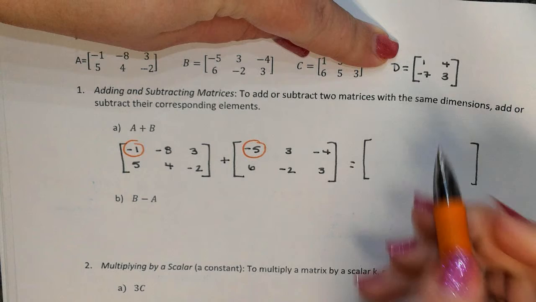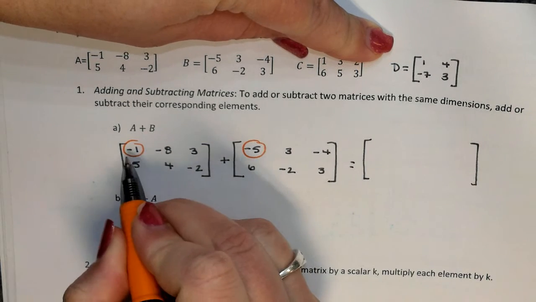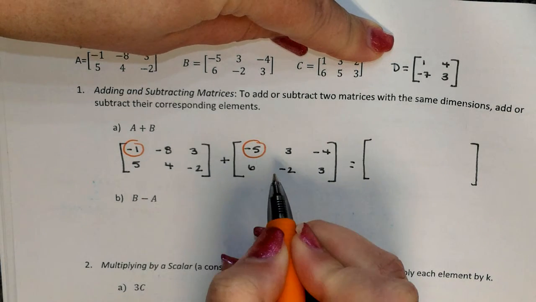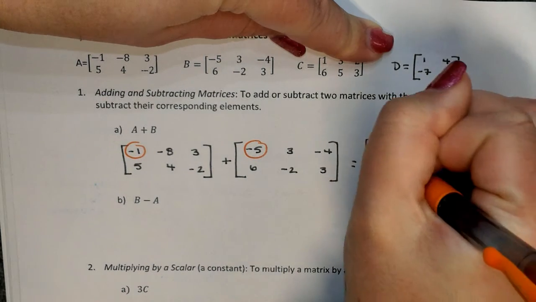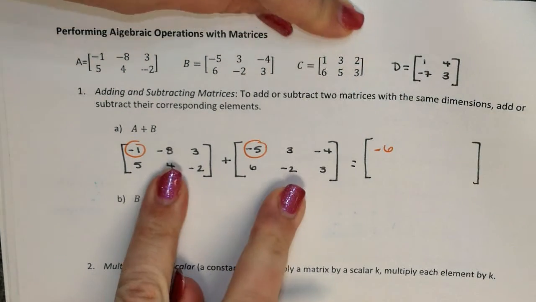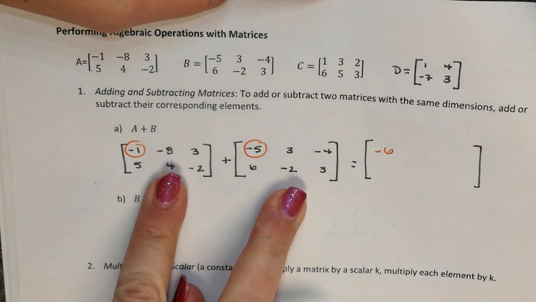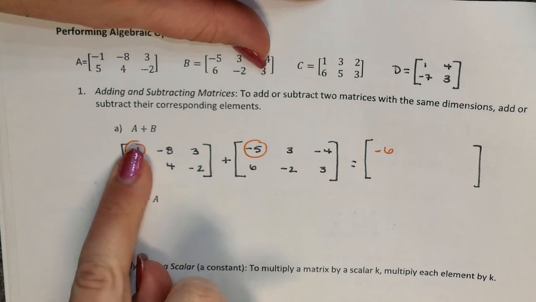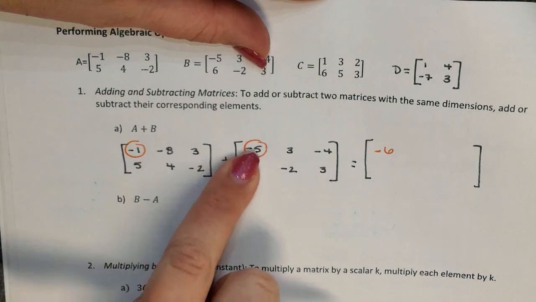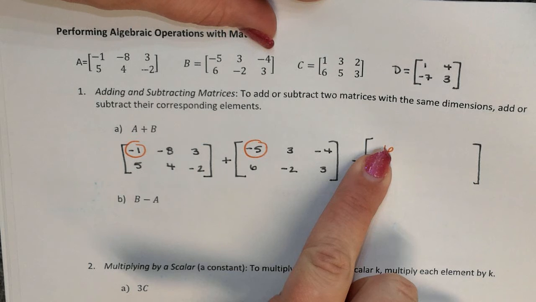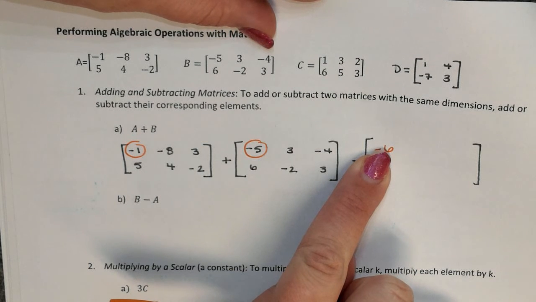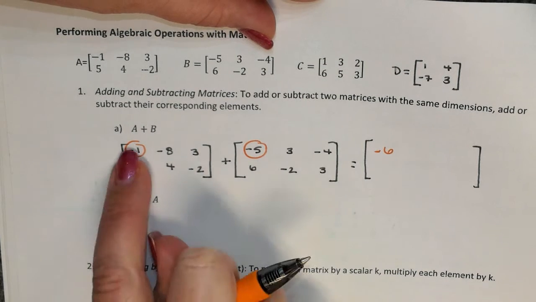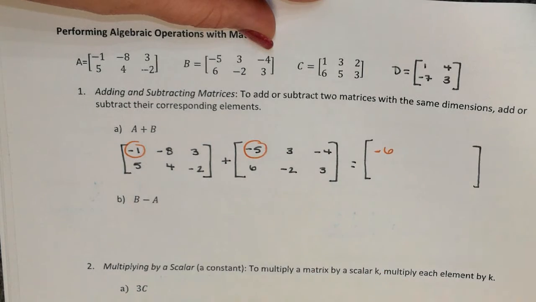I'm going to write that answer in the same location. So what is -1 plus -5? It's -6. And even though you cannot type the matrices in on your basic scientific calculators, you could type in -1 plus -5. So as long as you know the rules, you can still use a calculator. Okay? -1 plus -5 is -6.